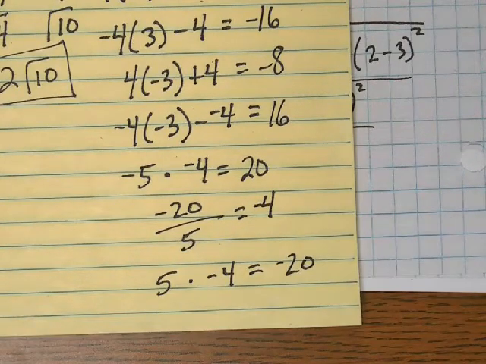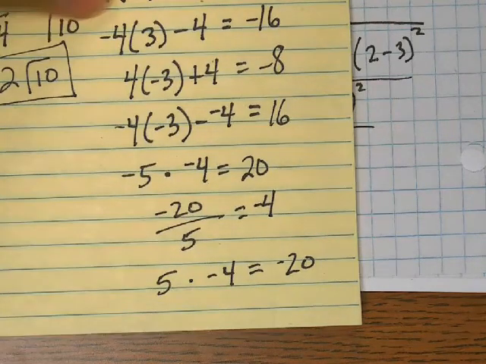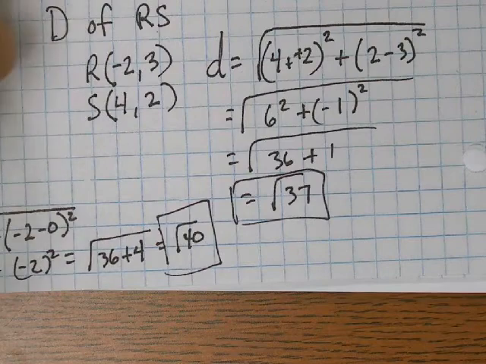All right, so those are just some common type of problems that you should probably get 99% of the time. Okay, so be very careful with your negatives. No, I think we're good with distance formula. Let's move on to the next topic. Next topic is the midpoint formula.